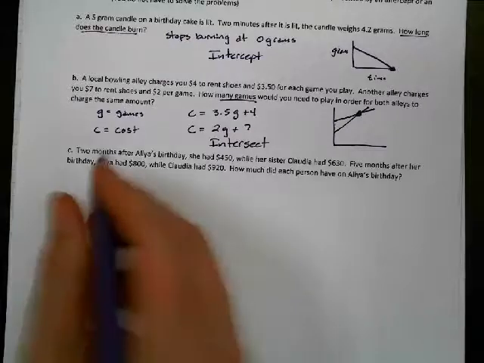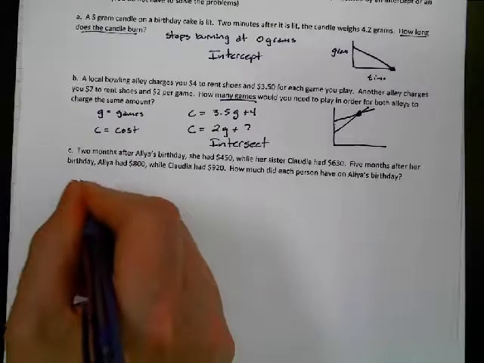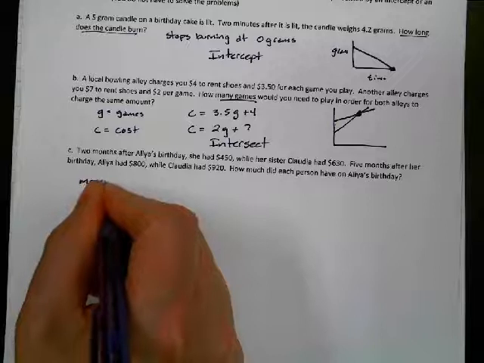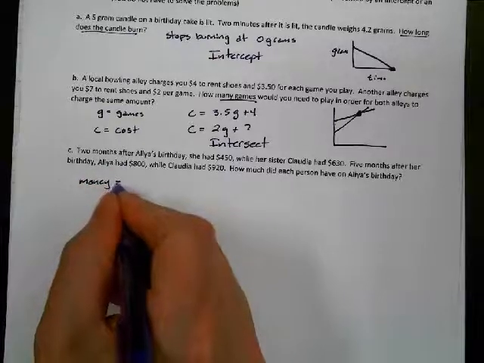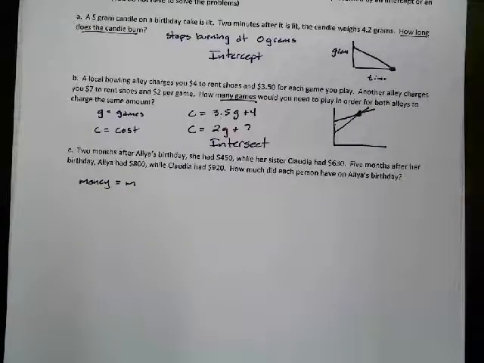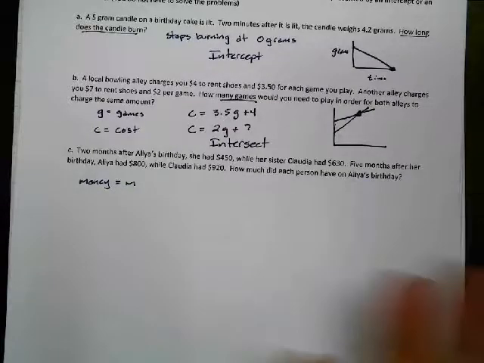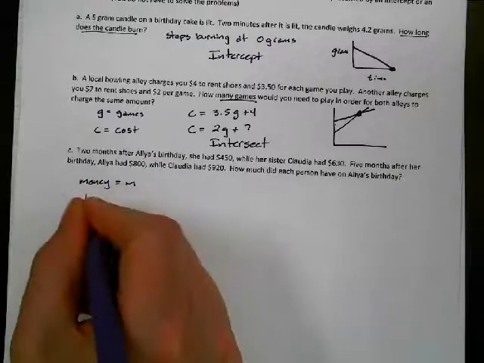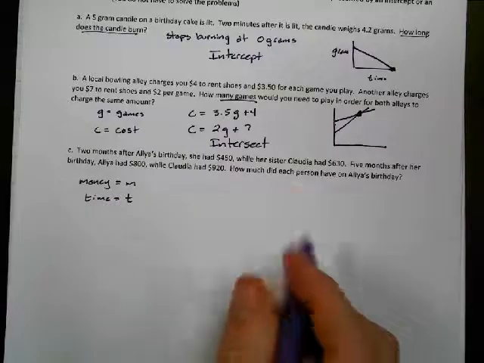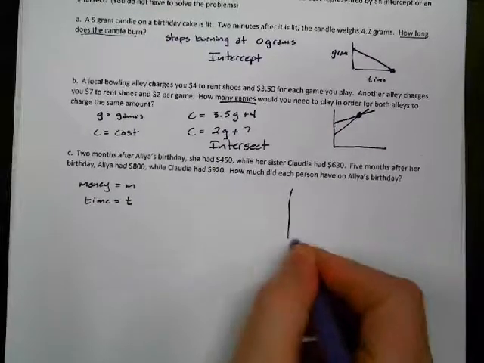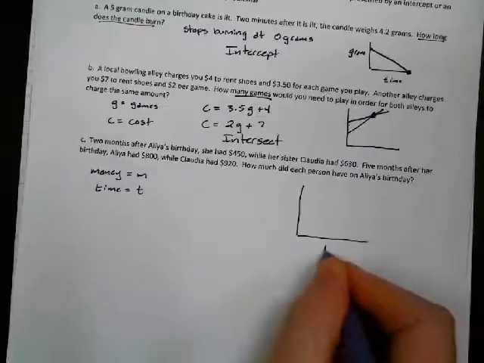So let's just make that M. What's the other variable? 5 months after. So that's time that's going by. 2 months goes away. Okay, so time is going to be our other one because time is going by. So if I was looking at this as a graph, time is always our independent quantity, and then we got money over here.